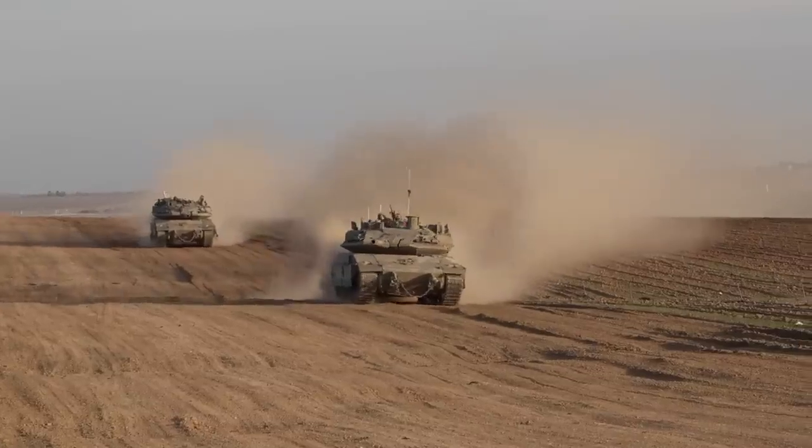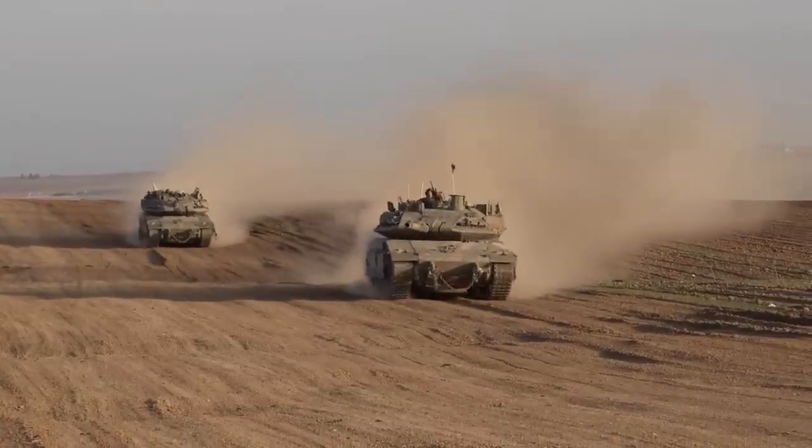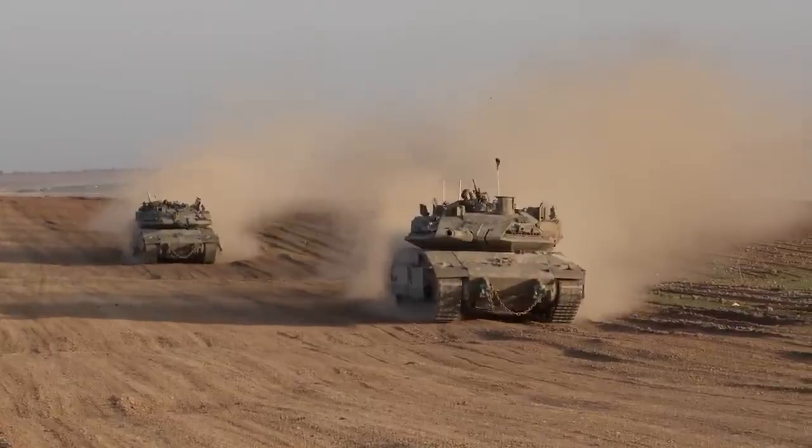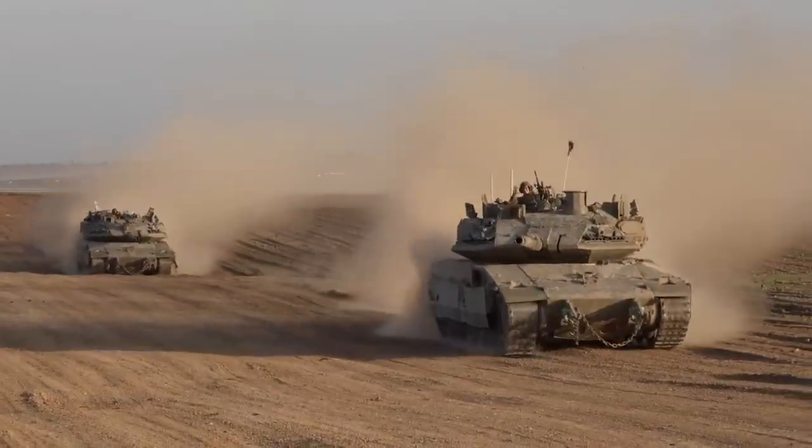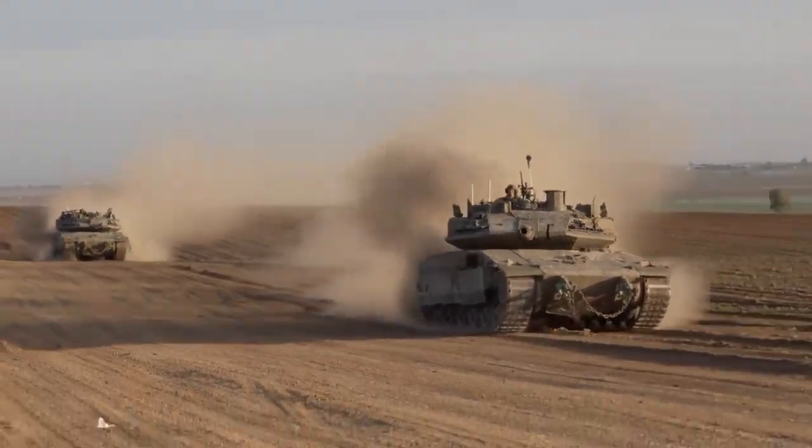They even had signed a deal to purchase 300 Israeli-built Merkava tanks before that deal stalled after the Israelis decided that they needed the tanks for themselves for their own invasion of Gaza.